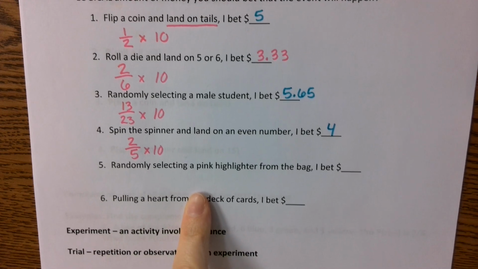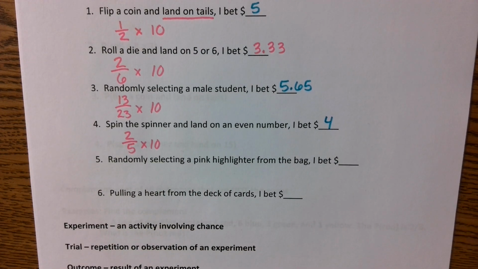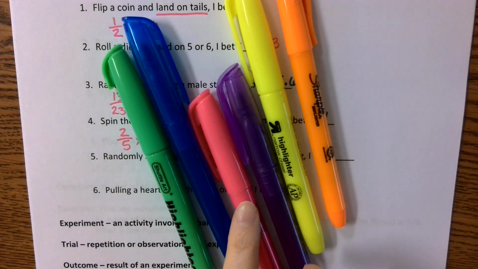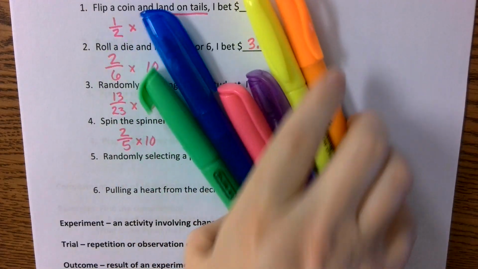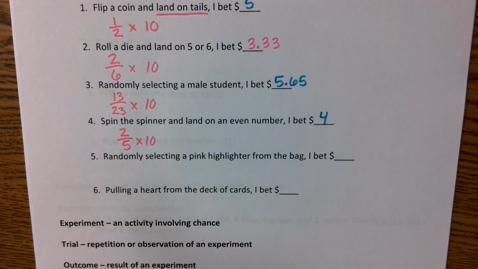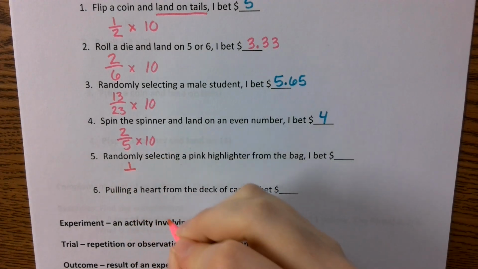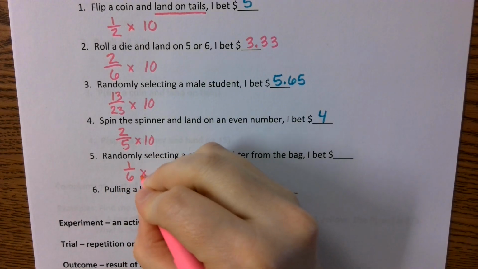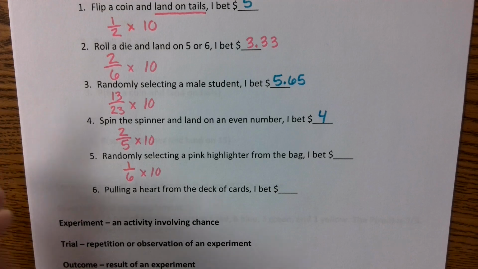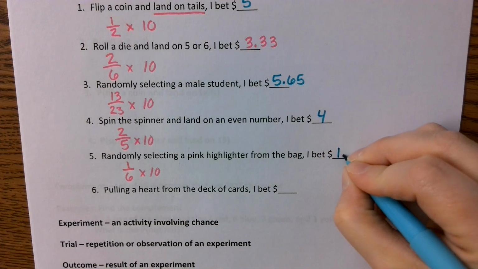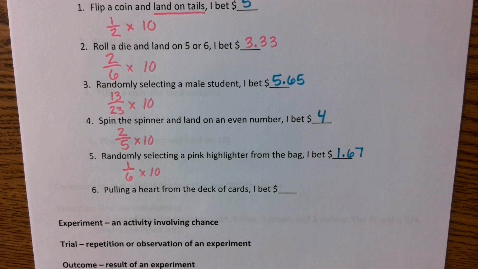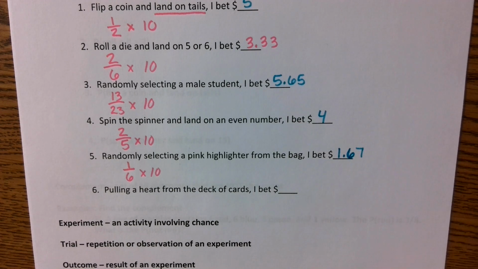All right, for problem number 5, randomly selecting a pink highlighter out of my 6 highlighters. So that means we have one way of that occurring out of the 6 highlighters that are possible. So when we multiply that by 10, best estimate is going to be $1.67. If you round it correctly, I know a lot of you probably put $1.66 because you're like, oh, the 6 repeats, but you want to estimate it. You round it so that penny rounds up to the 67.